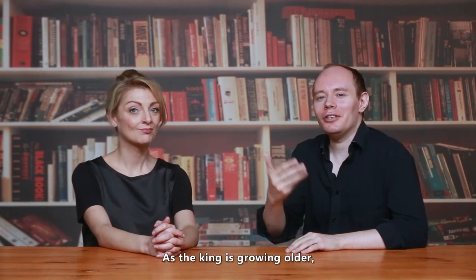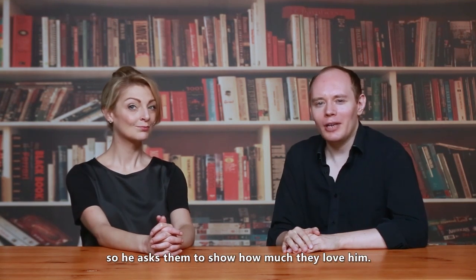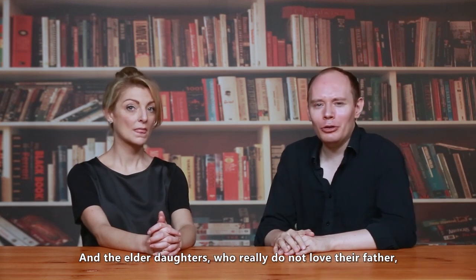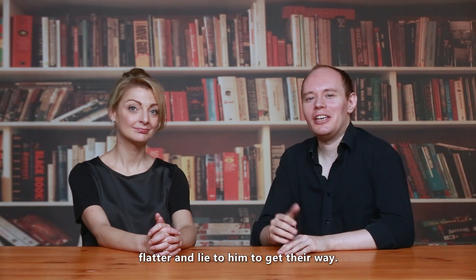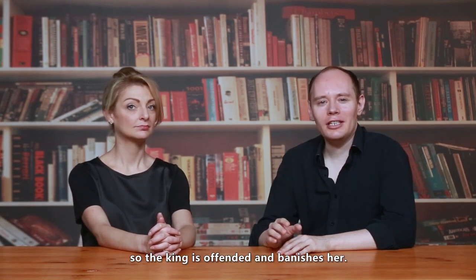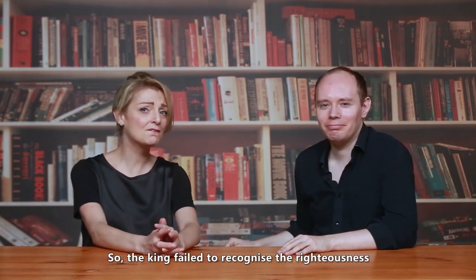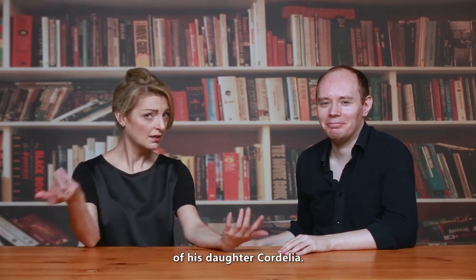As the king is growing older, he decides to divide up his kingdom among his 3 daughters, so he asks them to show how much they love him, and the elder daughters, who really do not love their father, flatter and lie to him to get their way. However, Cordelia refuses to do this, so the king is offended and banishes her. So the king failed to recognize the righteousness of his daughter Cordelia.